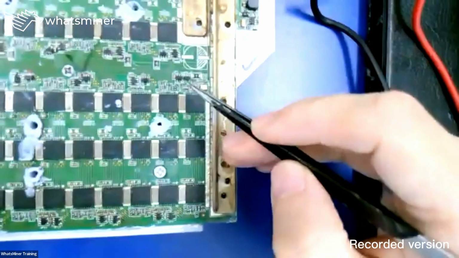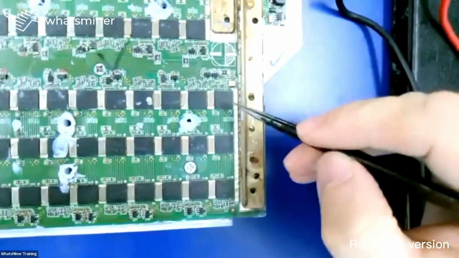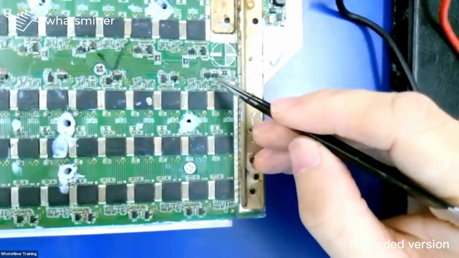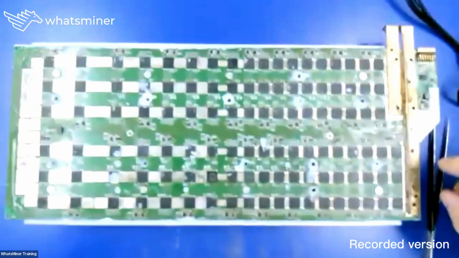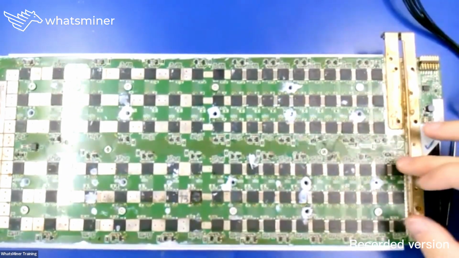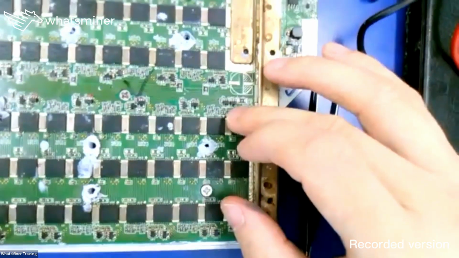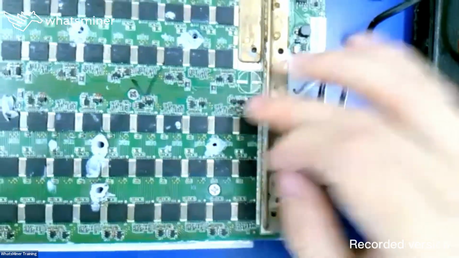The difference is you can see here, in a chip group there are two LDOs compared to M30.